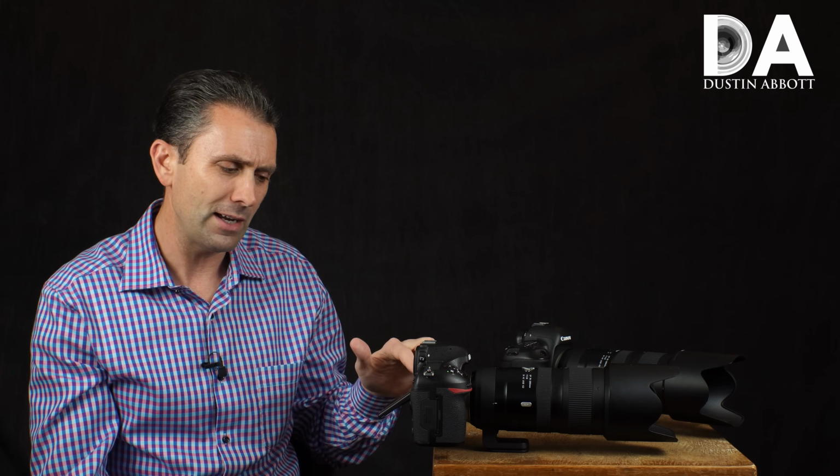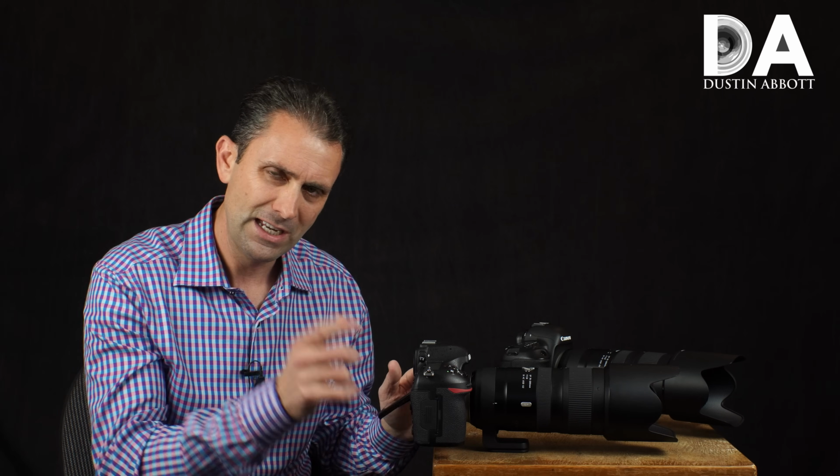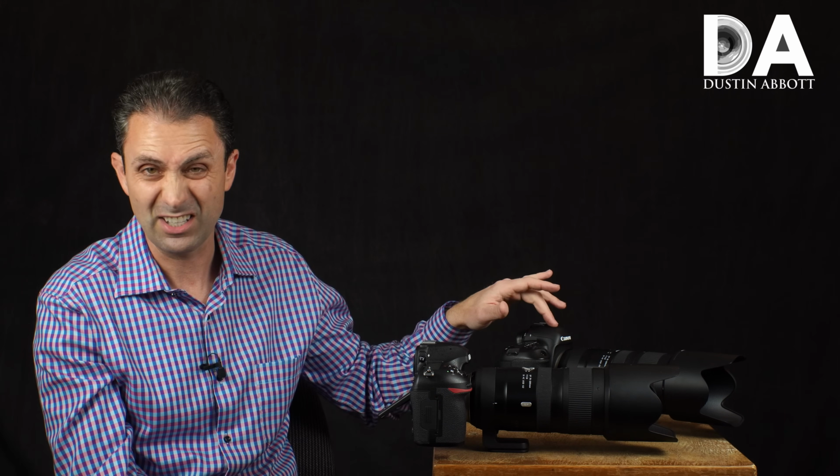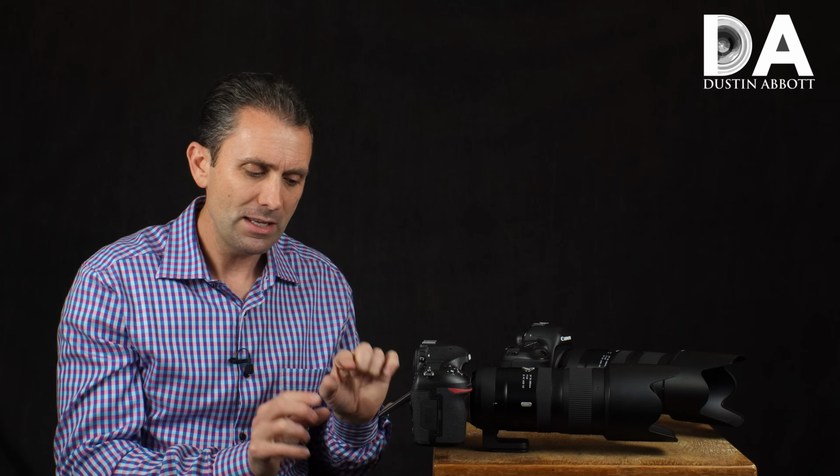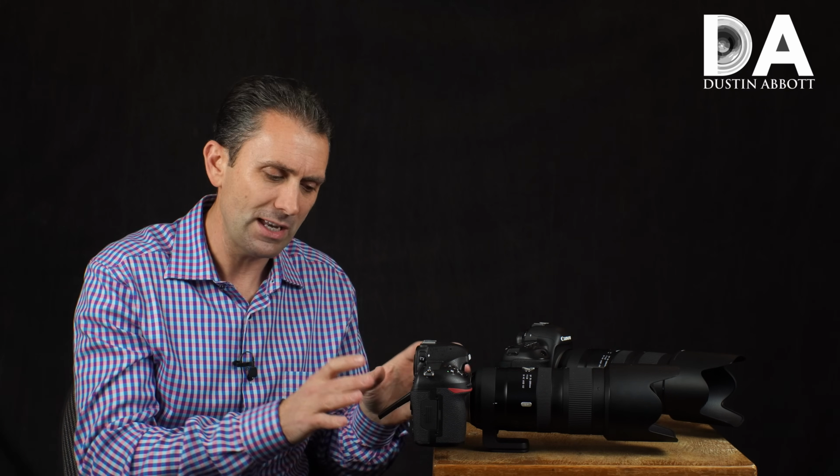One other thing for the Nikon is if you want to do slow-mo, it will allow you to do 120 frames per second in 1080, whereas the Canon tops out at 60, and if you want to get to 120, you've got to drop down to 720, and it's really not all that fantastic. So some advantages there.